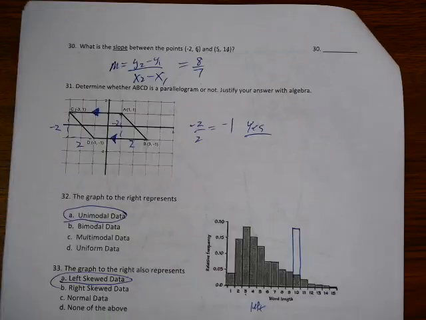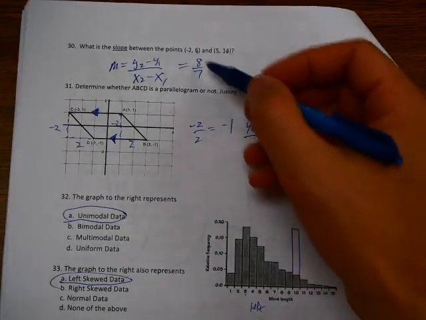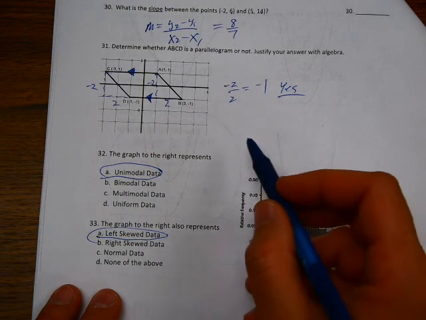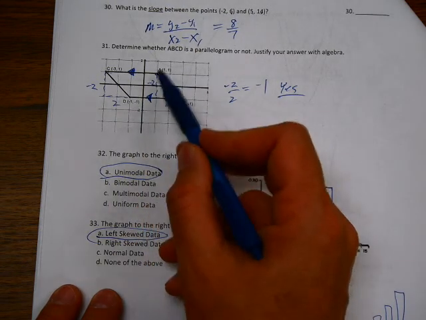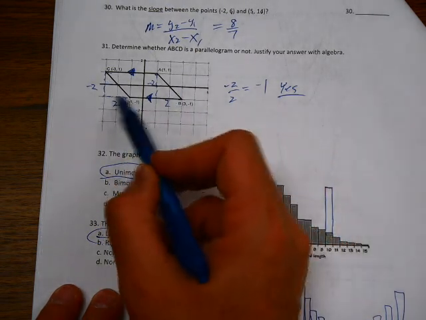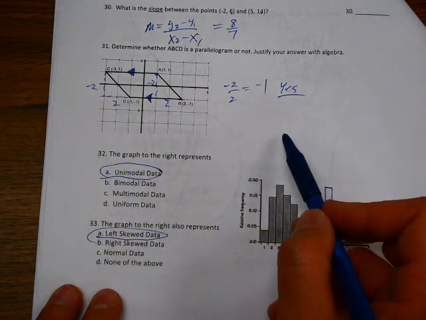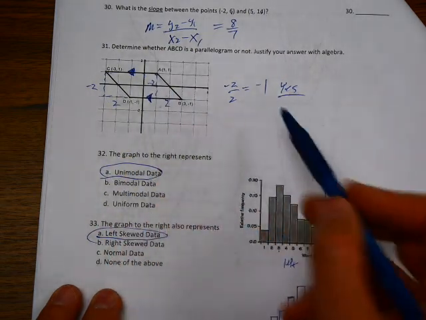And I think we went through this in class, but I'll do it again. Slope is 8/7. Is it a parallelogram? So I found the slope. In this case, I could just count the rise over run. It was easy. Opposite sides were parallel, so yes.